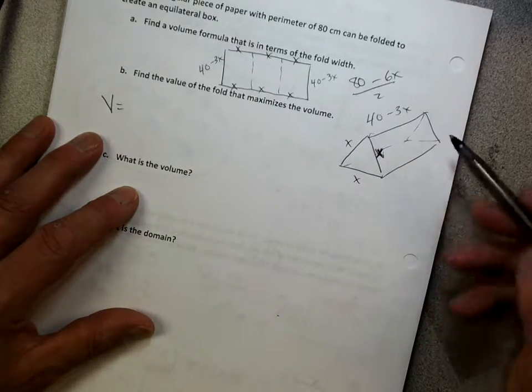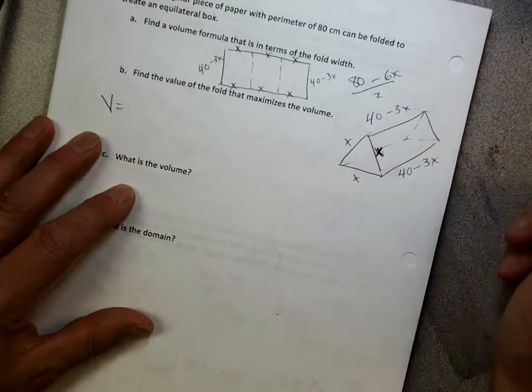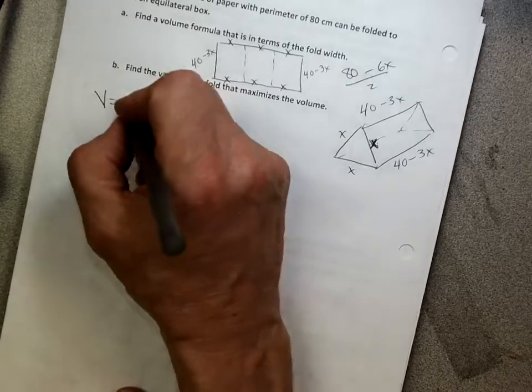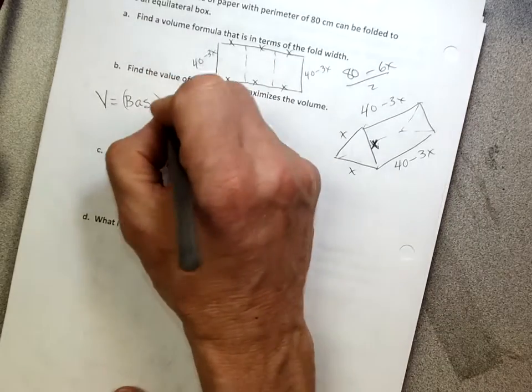The length is 40 minus 3x, okay? Now, if you go back to geometry and remember how you find the volume of this prism, okay? It is a prism. So the volume of a prism is just going to be the area of its base times its length.